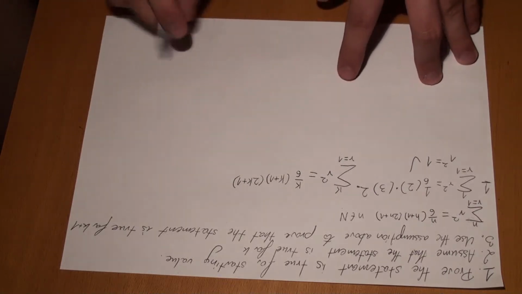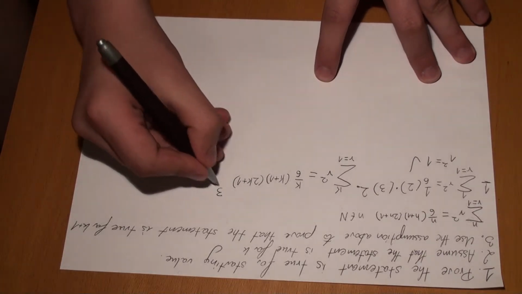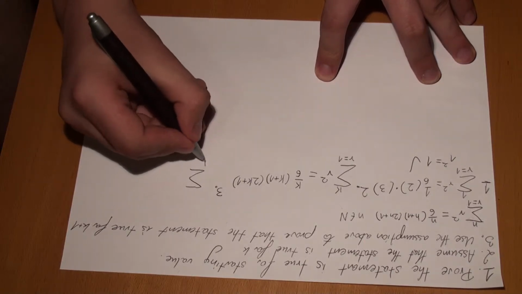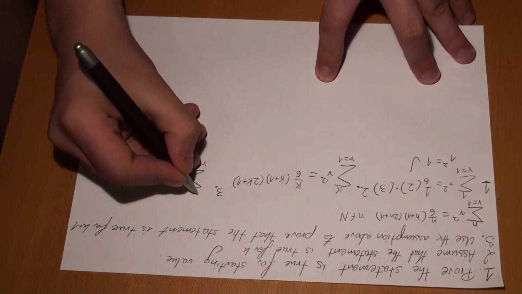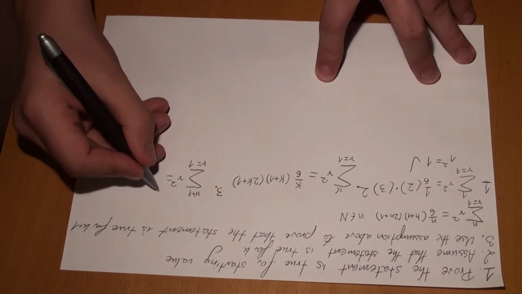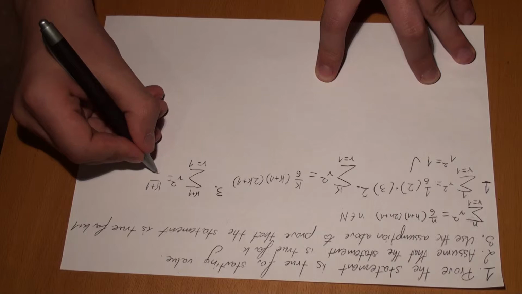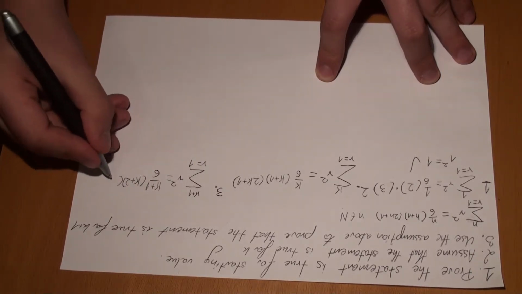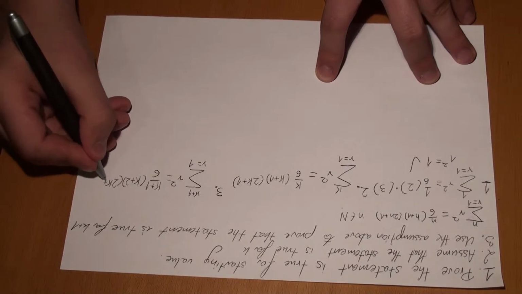Now the third step says that we have to prove that the statement is true for k plus 1. So here we have the sum from r equals 1 to k plus 1 of r squared, and we have to prove that this is equal to k plus 1 over 6 times k plus 2 times 2k plus 3.